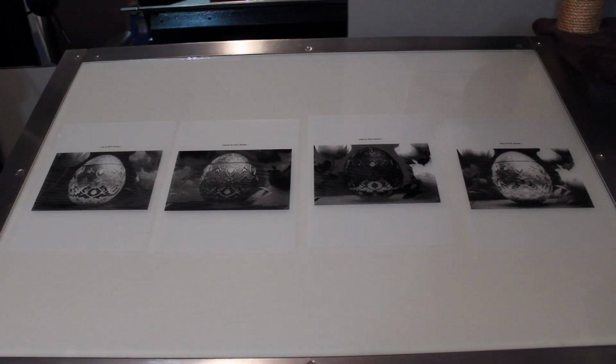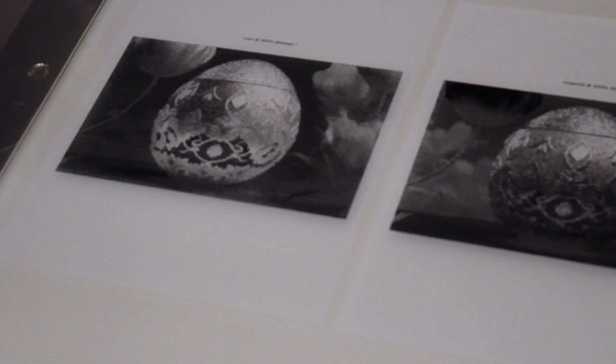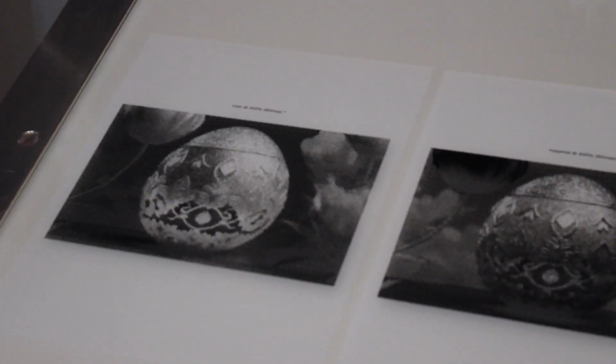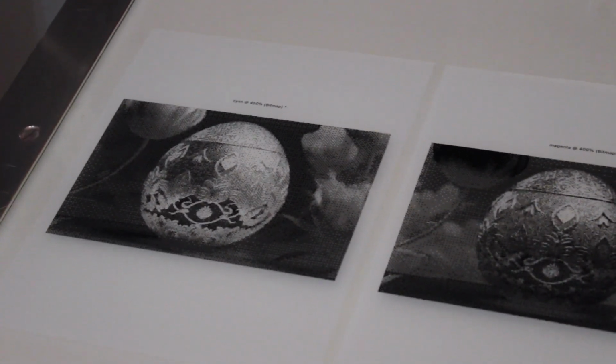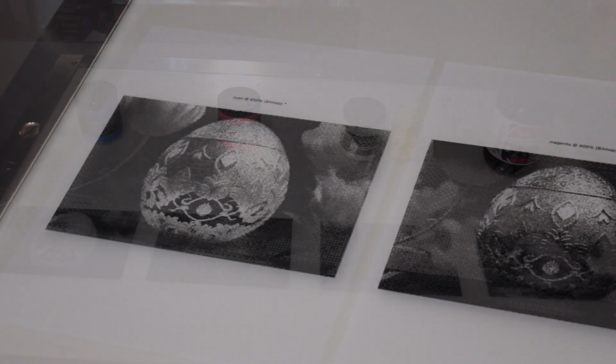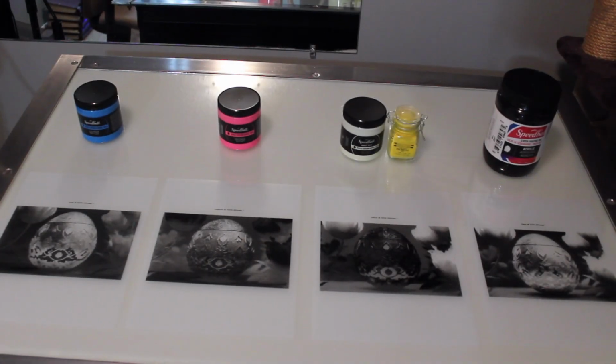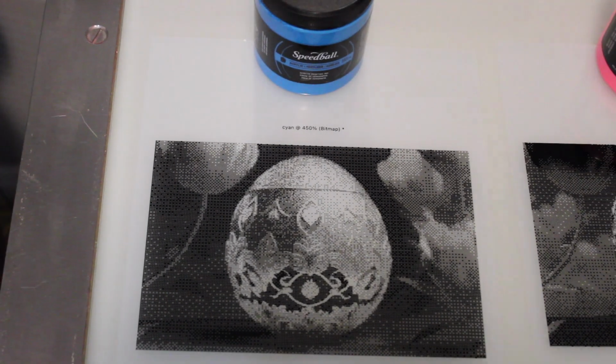I'm printing out my plates onto inkjet transparency pages. Here's the plan. CMYK processing inks are designed specifically to overlay and work together to print a full spectrum of color. I don't have CMYK processing inks, but I'm going to see what I can do with the inks that I do have. I have fluorescent blue, which will work with the cyan plate.